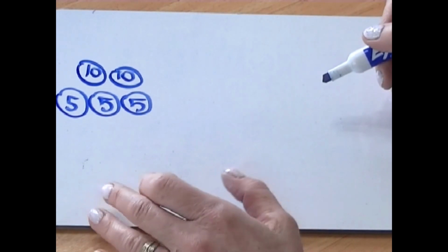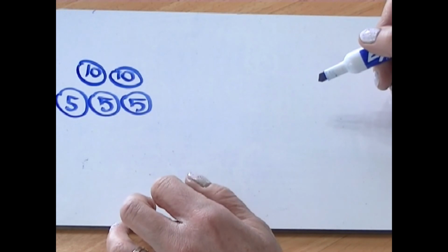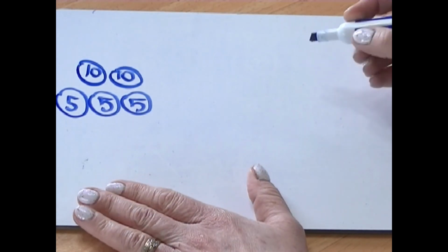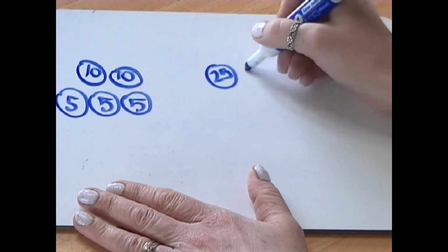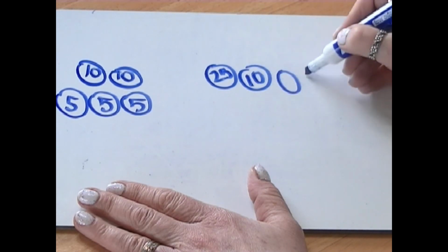Alrighty, and then it says on Tuesday, Miles the Moose gave Seymour 1 quarter, 1 dime, and 4 pennies. So let's draw that out. We have 1 quarter, 1 dime, and 4 pennies.